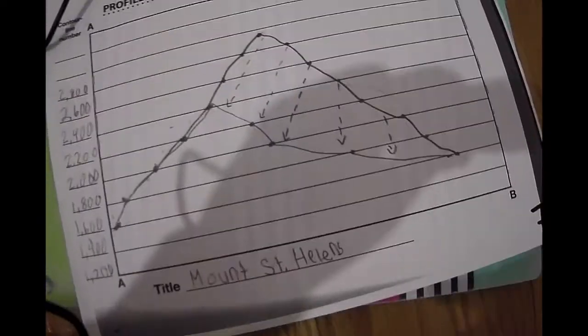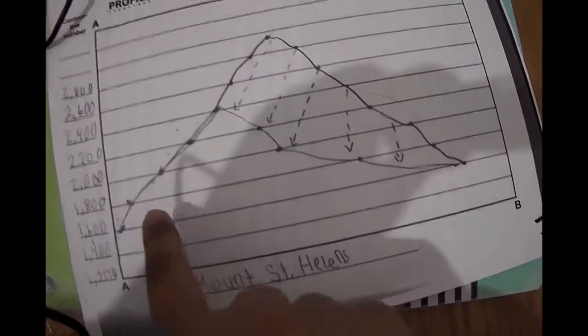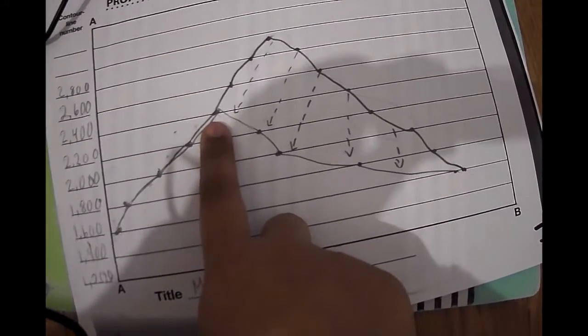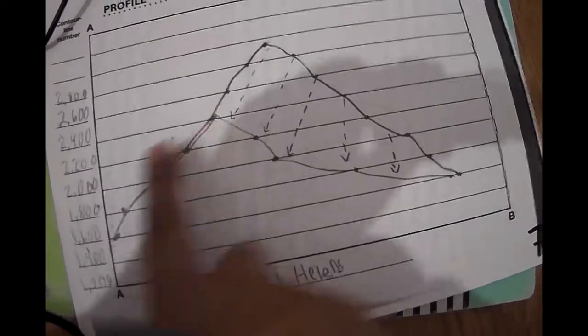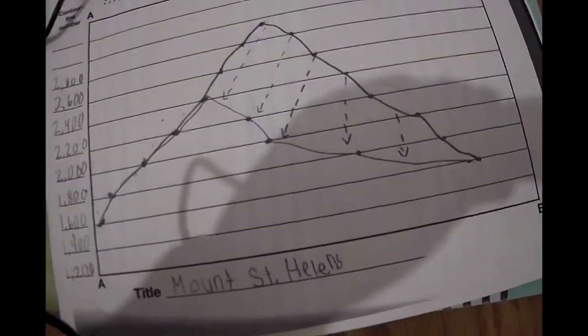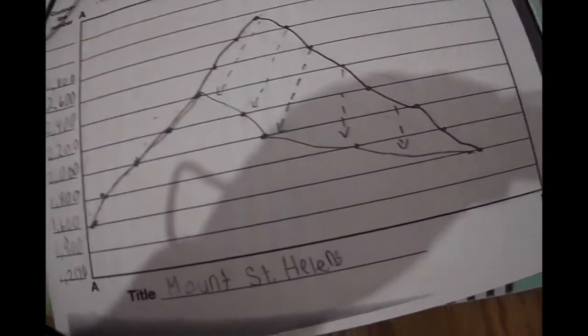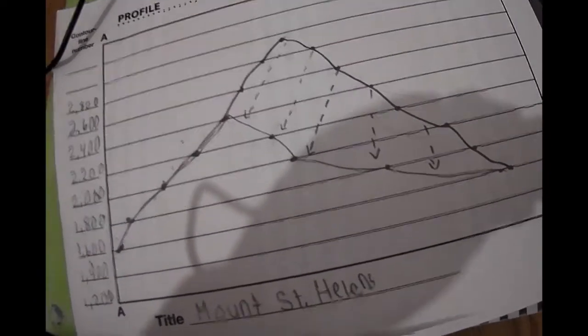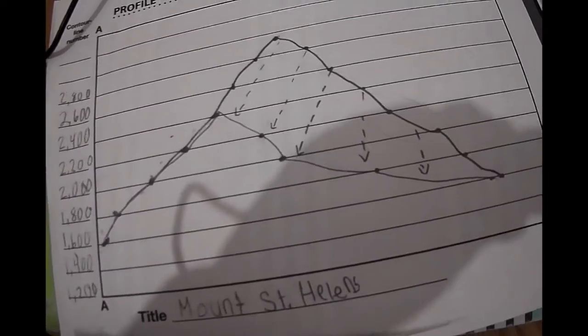If we were to visit Mount St. Helens today, its peak is at 2,400 feet. It's not that high of a mountain. Tomorrow we will be looking at a video that explains its eruption and the changes that it caused and how it helped scientists and different people that study volcanoes.